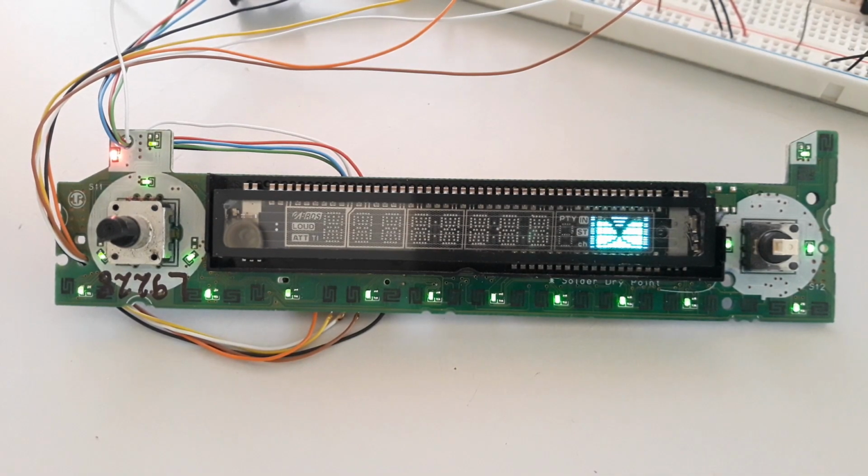Hi folks, today I bring you a VFD driver, reference ML9228, from the brand OKI.